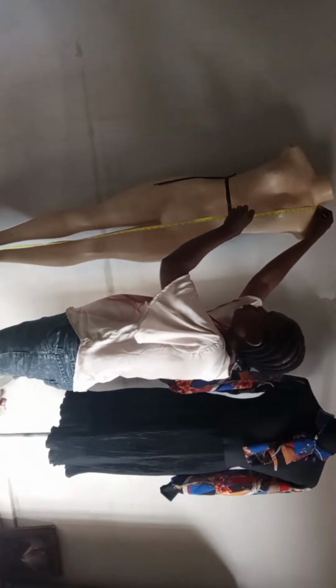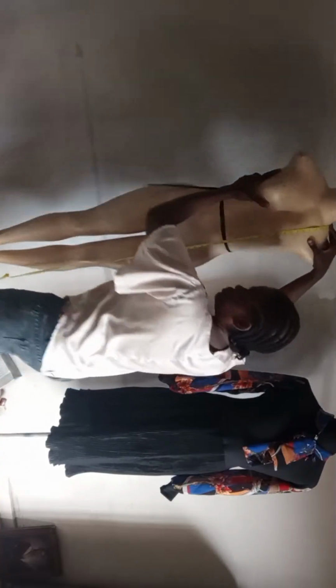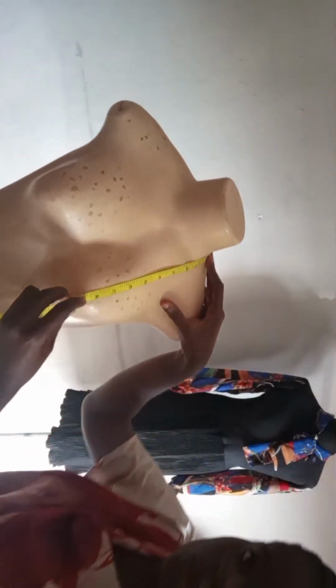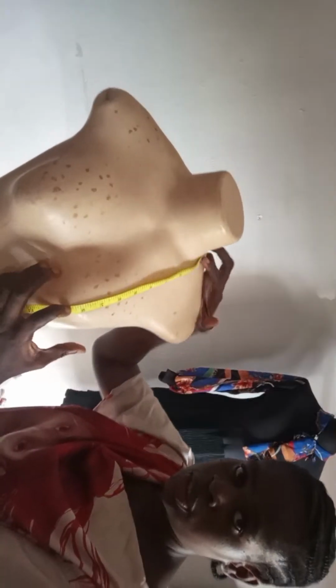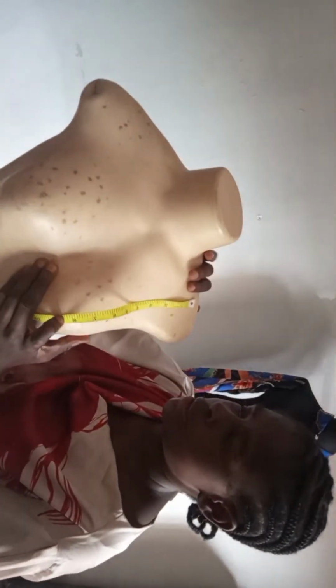Now, I have not explained other measurements that you need to measure. You see from here to your bust point, from here to your bust point, you need to measure it.